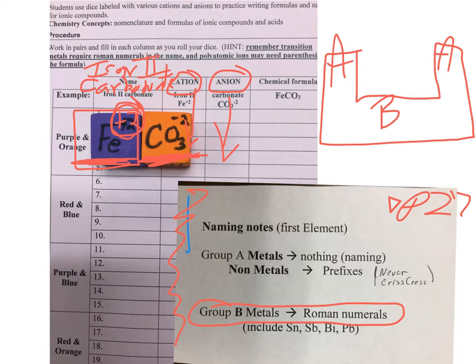All right, so since I have a +2 and a -2, am I going to cancel, reduce, or crisscross? Cancel. They're going to cancel. Very good. So +2 and a -2 are going to cancel out. So my chemical formula is FeCO3. Now remember that 3 never moves. Okay, and that's going to be your chemical formula. It's going to be on this side. Okay, we see that? Now you see how this little chart is helping you? It's telling you what to do based off the very first element that you have. Okay, we got it? Yes? Okay, so let's go to the next one.